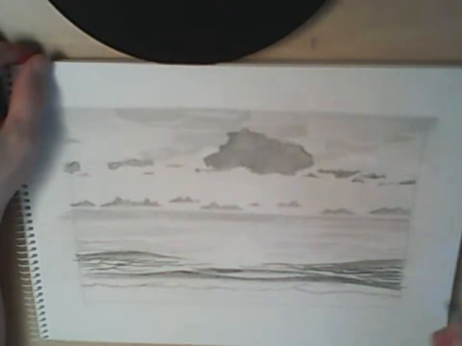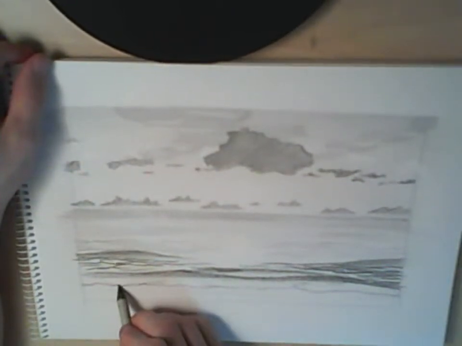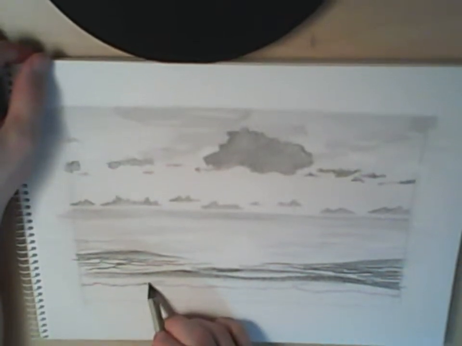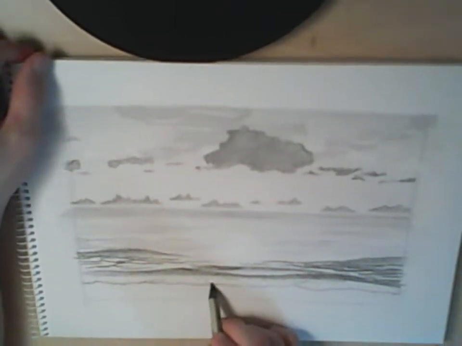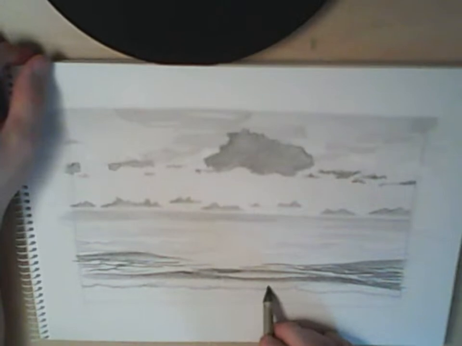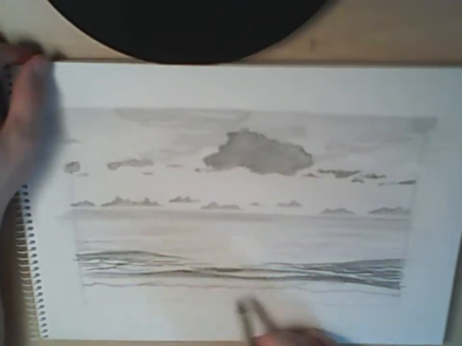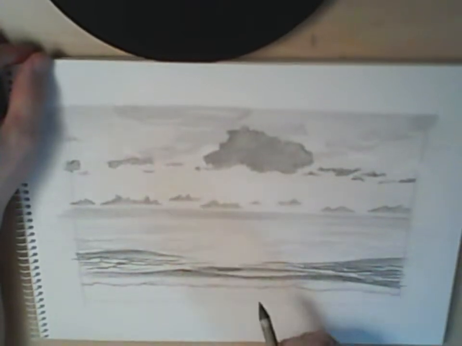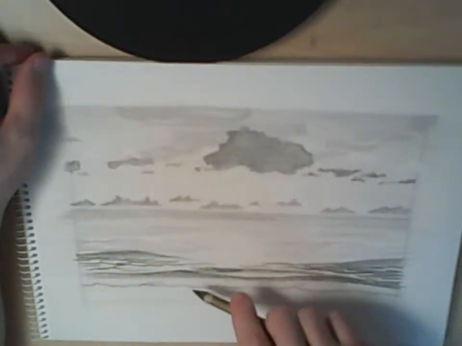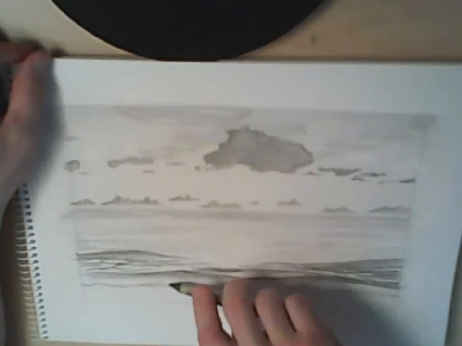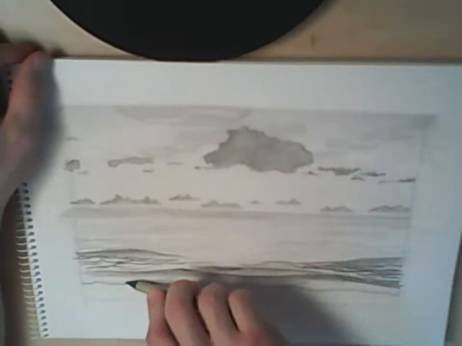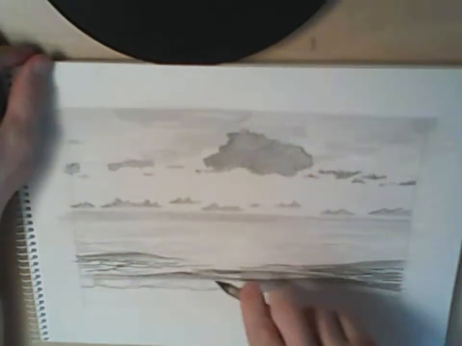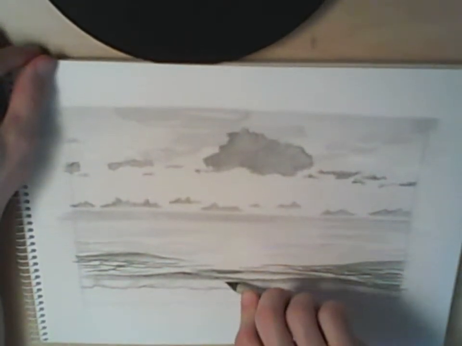Then I'm taking the smudging tool and pulling them a little bit up into those surface areas of the waves. Making them really smooth and then pulling them up in a really irregular zigzag manner.